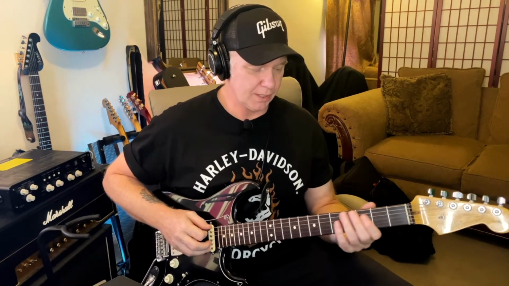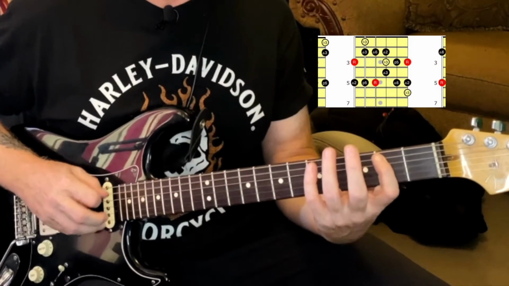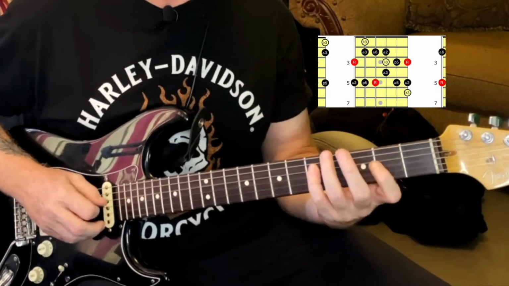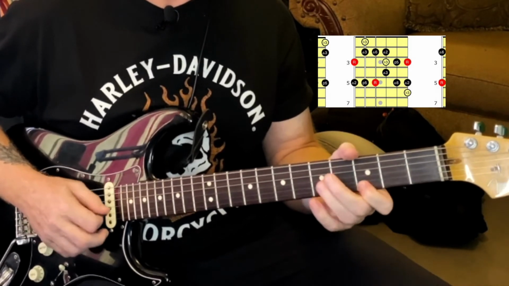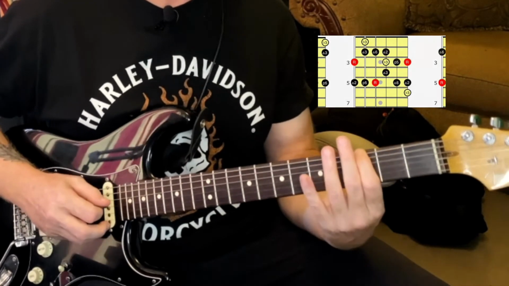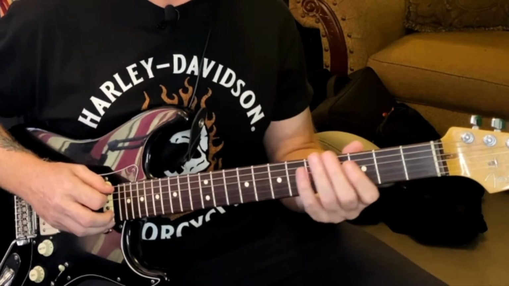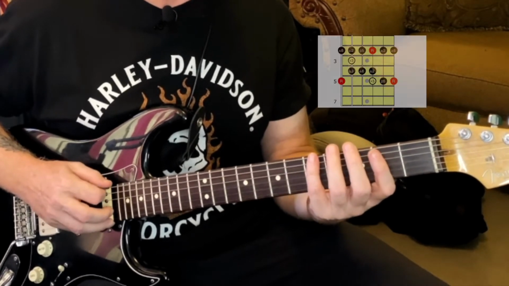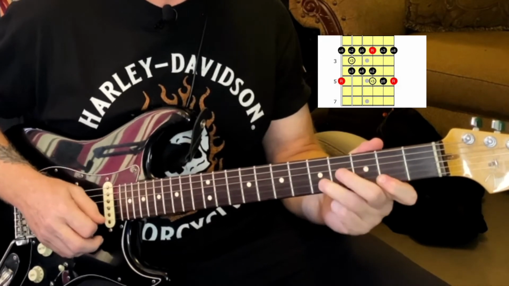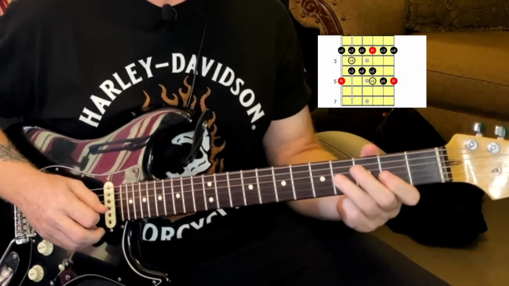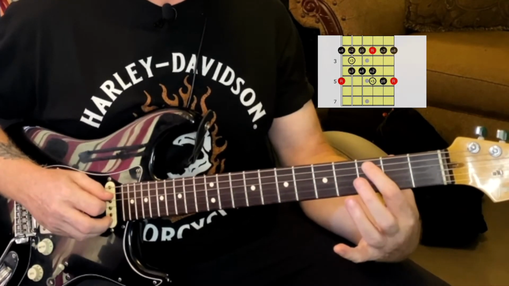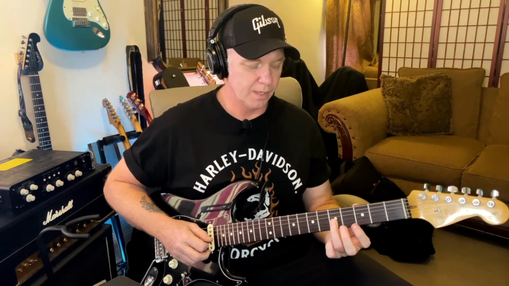Same thing with my G. So here's the G major. So I might add, and then for the A major pentatonic pattern 3 here, that minor third is here, and the minor third is also here.